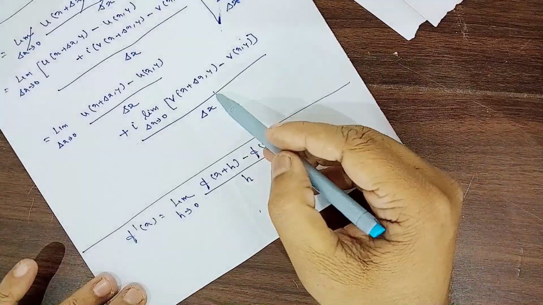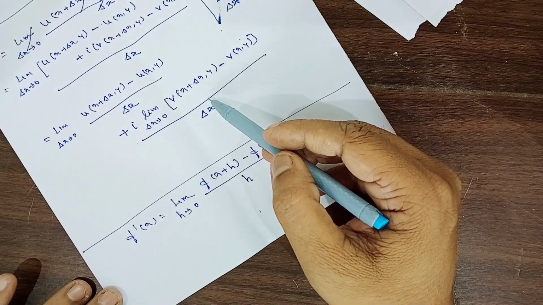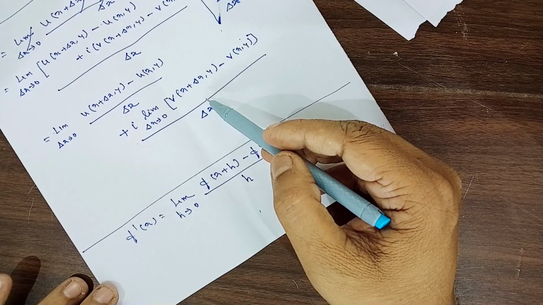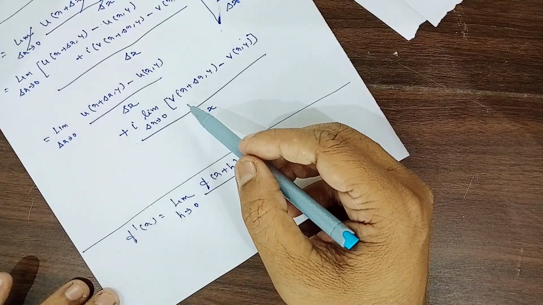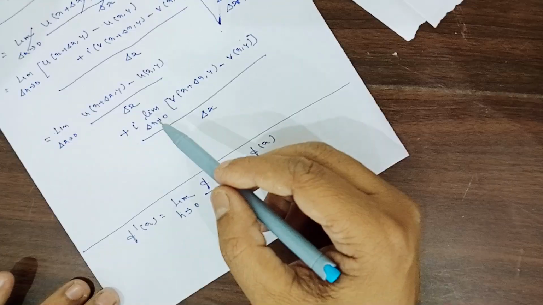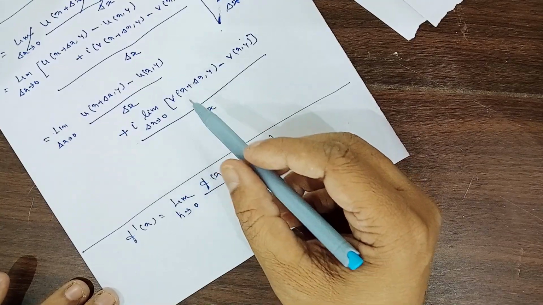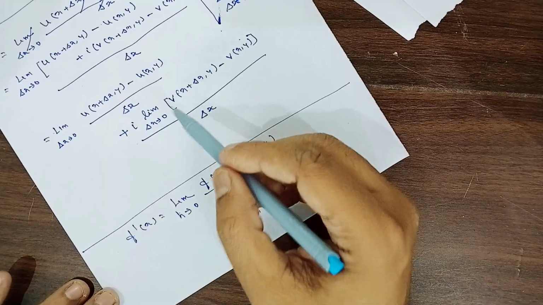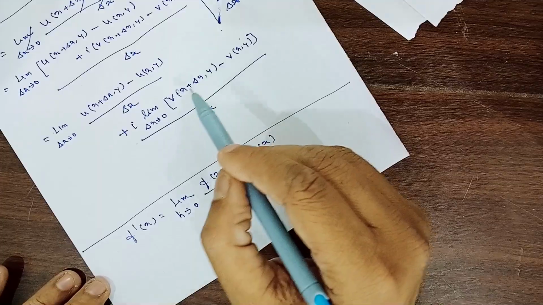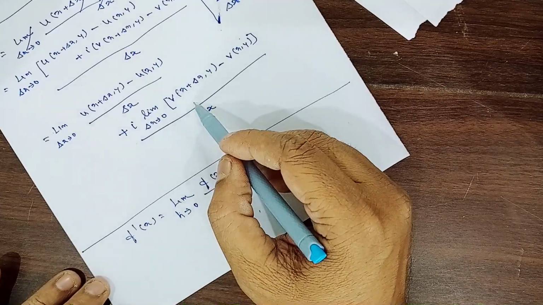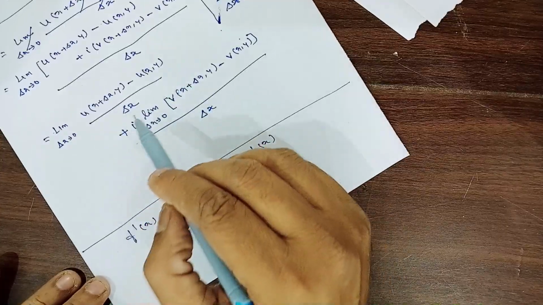This equation represents the partial differential equation as x changes to delta x but y is constant. So in this condition, along the x-axis y should be a constant, so it should be considered as a partial differential equation, because all terms are changed in the form of delta x.